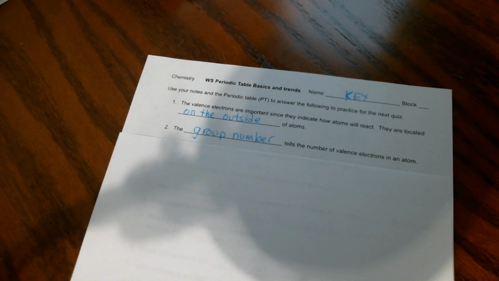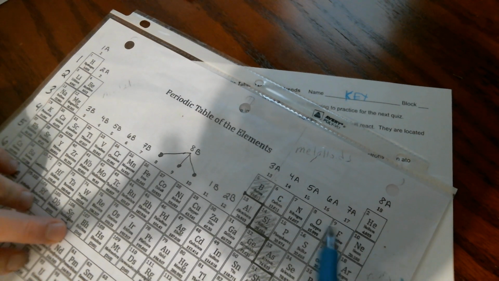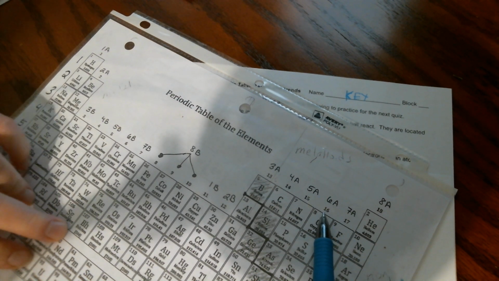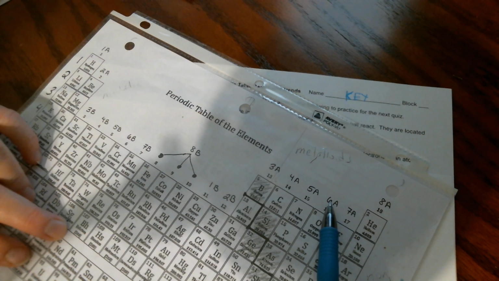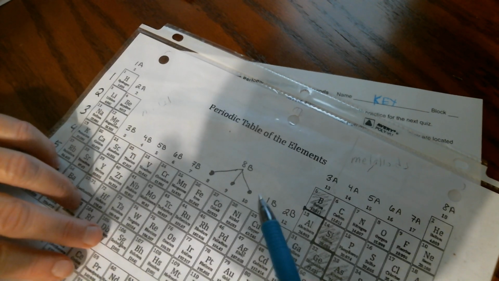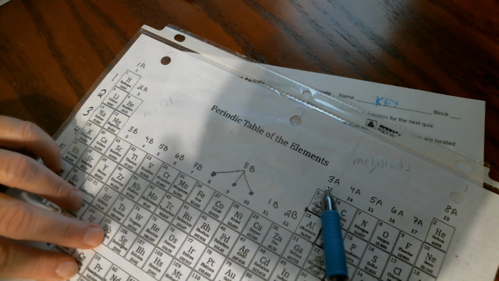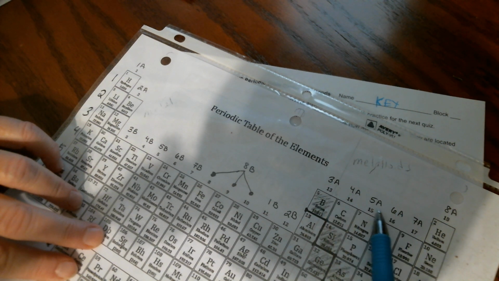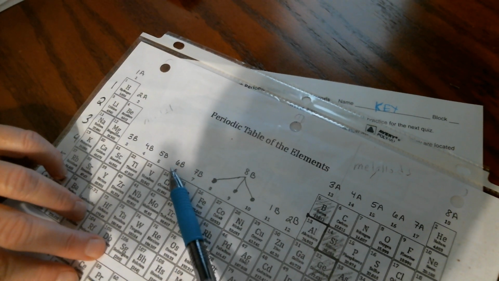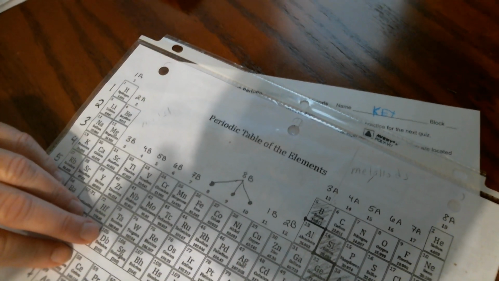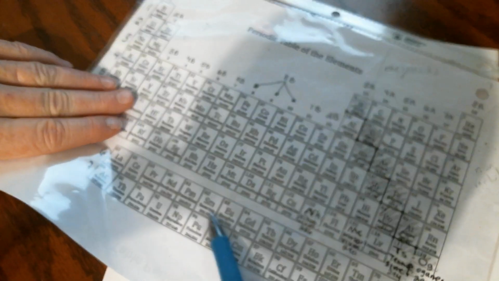It's the group number. Group number, I mean these. Now that's a group number too, but we're not going to use this system. That's the international system. We are going to use the A's or B's. So when I talk about group number, it's this. For example, this would have 5 valence electrons. This one would have 1. This one would have 6. So go by the group number. And these down at the very bottom, we're going to ignore those for now.